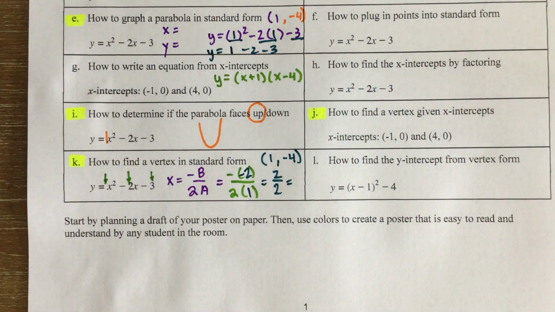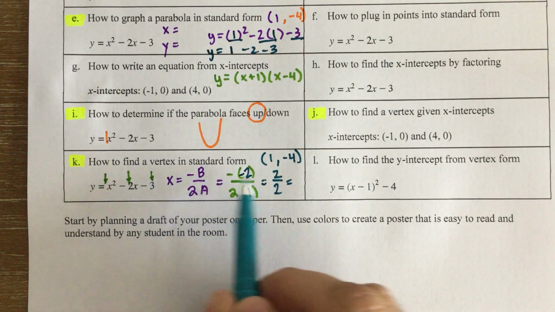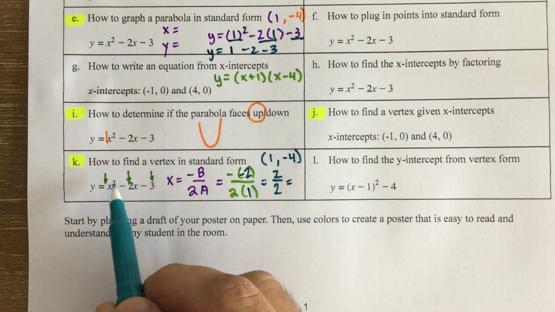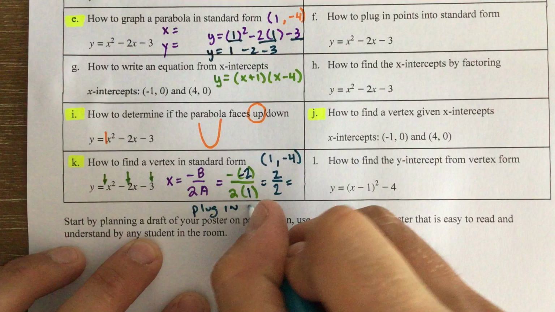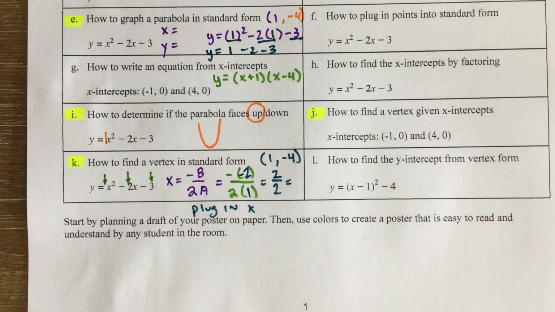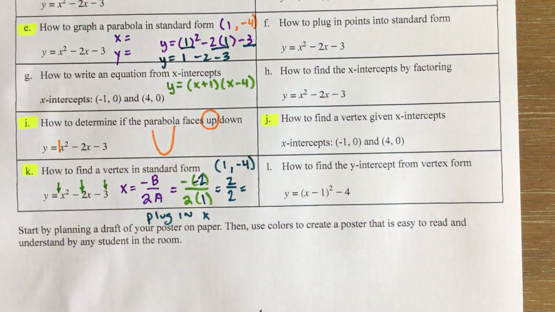So if I plugged in positive 1 into this parabola, I would have ended up getting negative 4. Okay? So with a vertex, you always have to do two things. First of all, you have to find the x value, and then after you find the x value, you have to plug in x to find the y value.